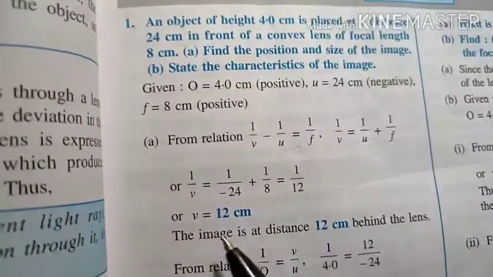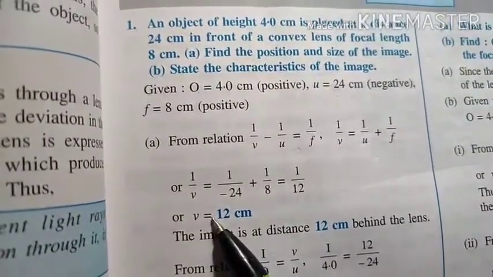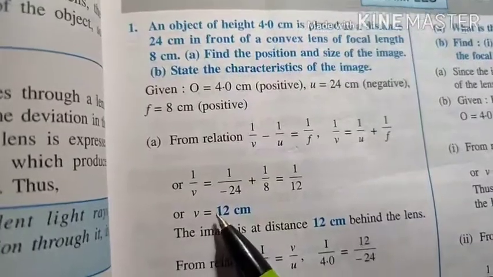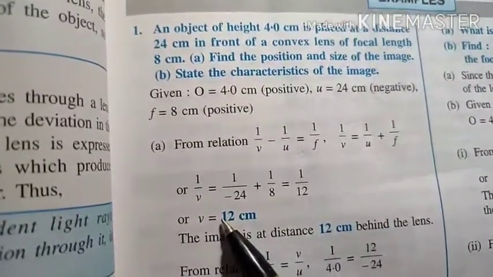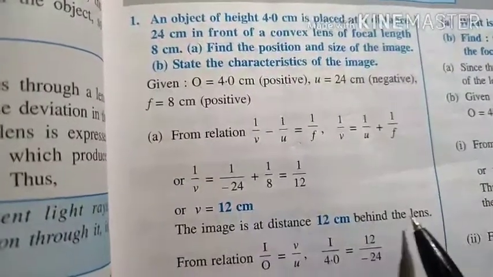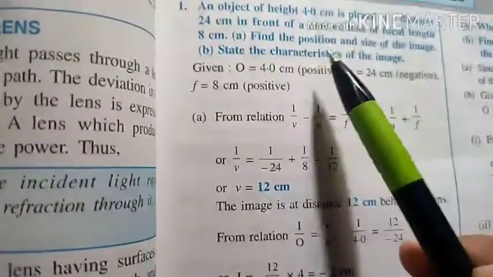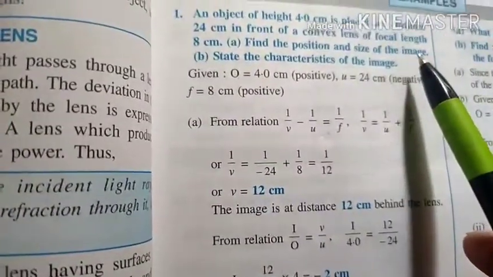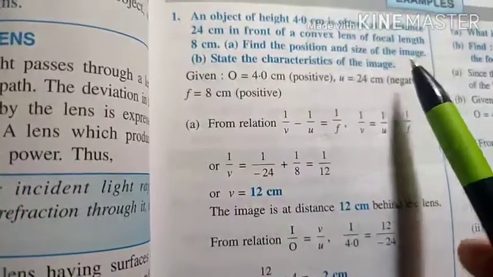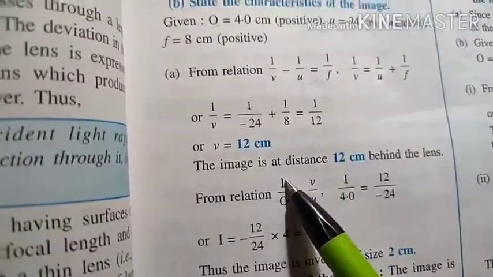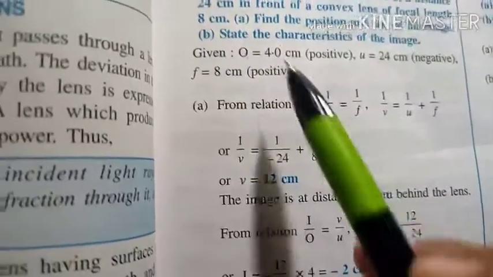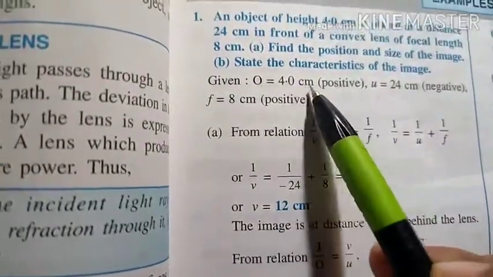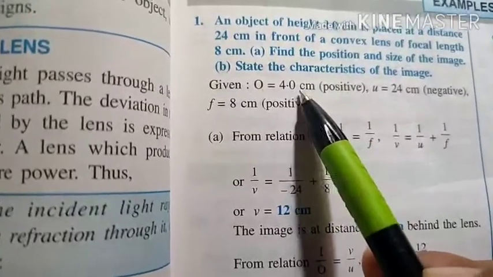Okay, 12 centimeter. And you see, now whether this v is positive or negative, we are getting this v positive automatically. So positive means the image will be formed behind the lens. Okay, now we have to know the size of the image, that means image length. Image length and image size is the same thing. So we have to find I by O equals v by u. I and O. O is 4 centimeter, which is positive because O is the object. So when will the object length be positive?